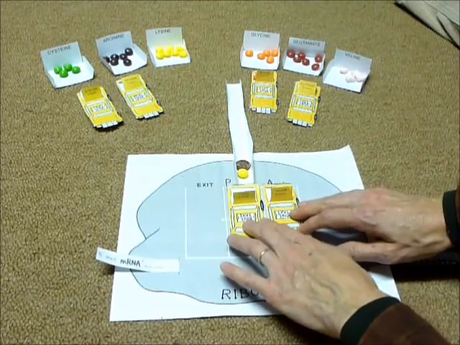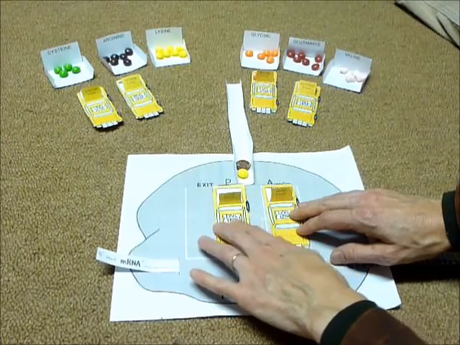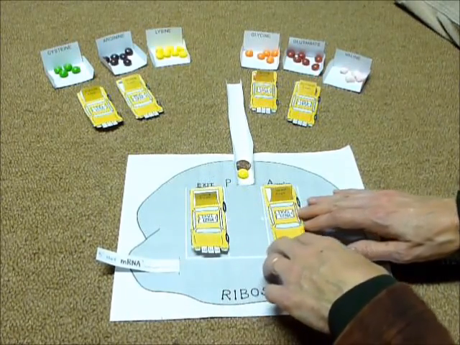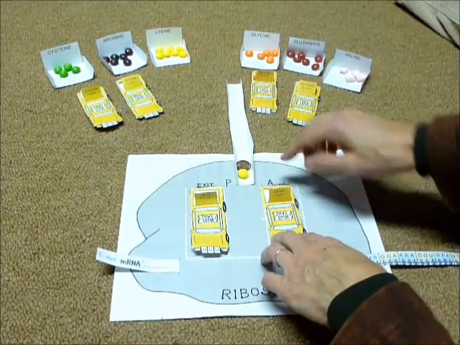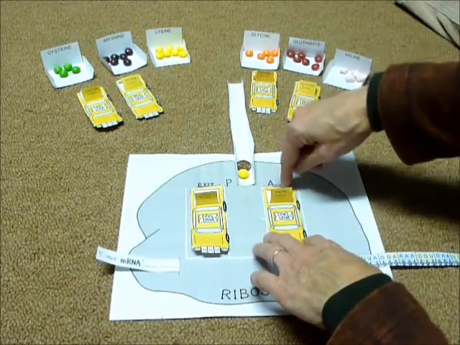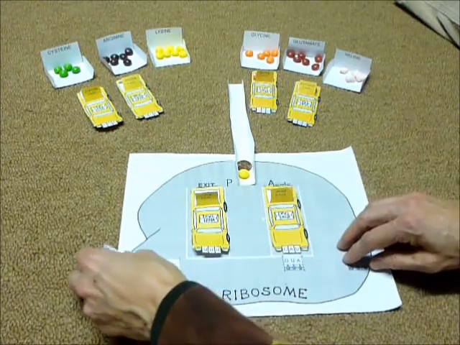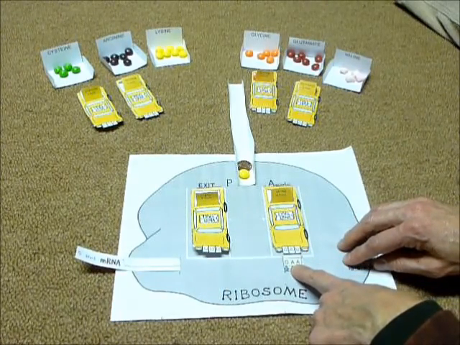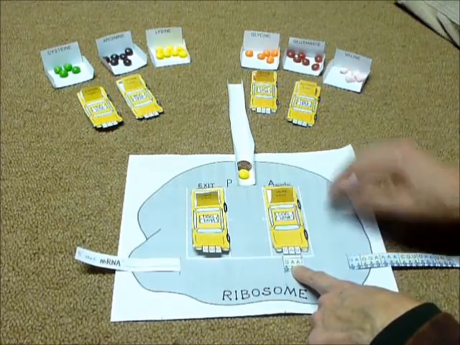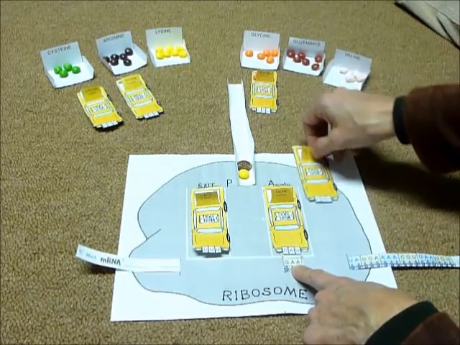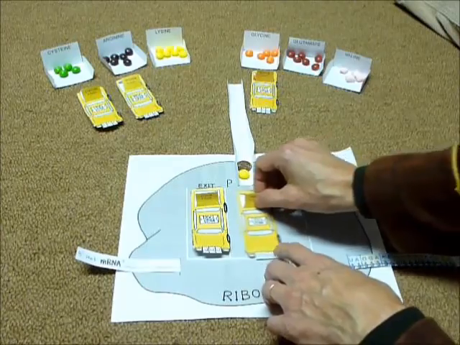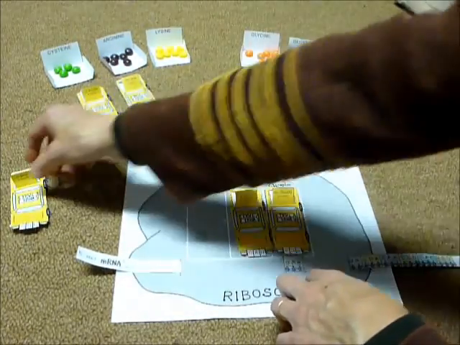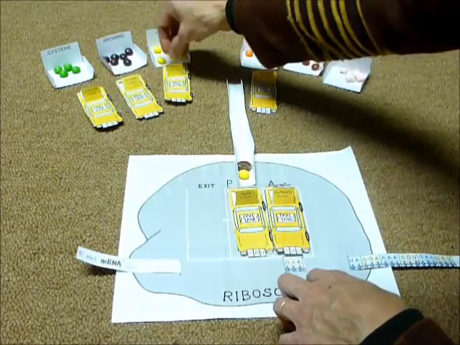And then this one is going to go over here. And then this one is going to need a fresh one to come and take its place. The next one's going to be GAA, so that would be CUU, which would be glutamate. So here comes glutamate. So this one moves over, this one moves in, and this one can go and get refilled. Lysine, I'm going to refill the trunk again.